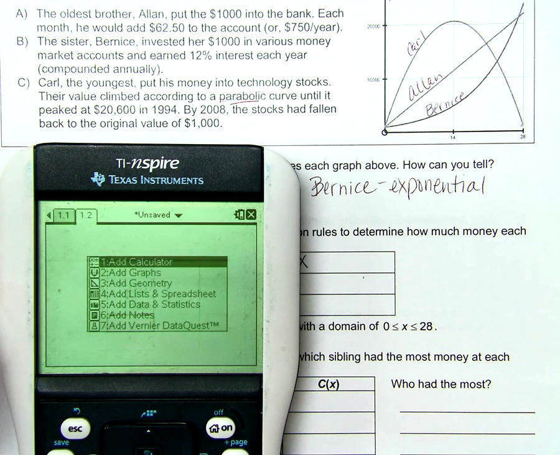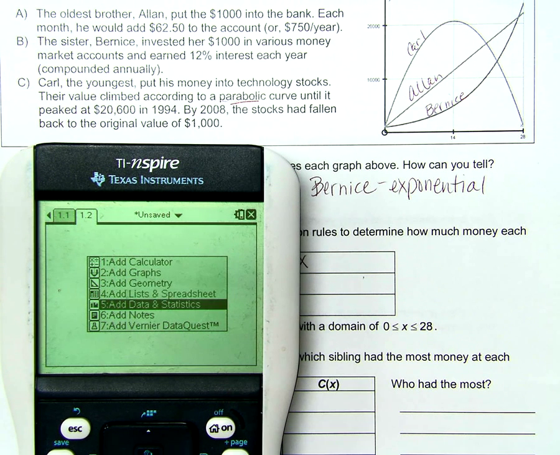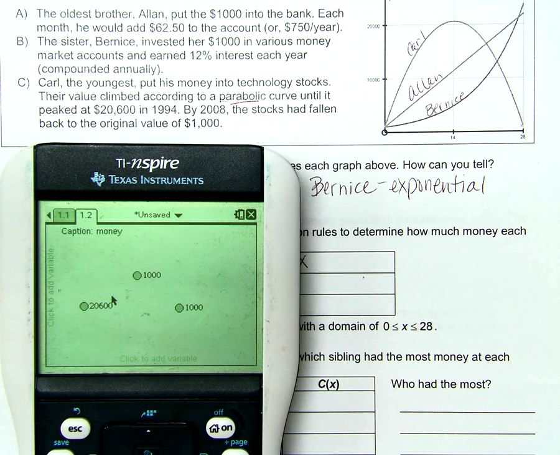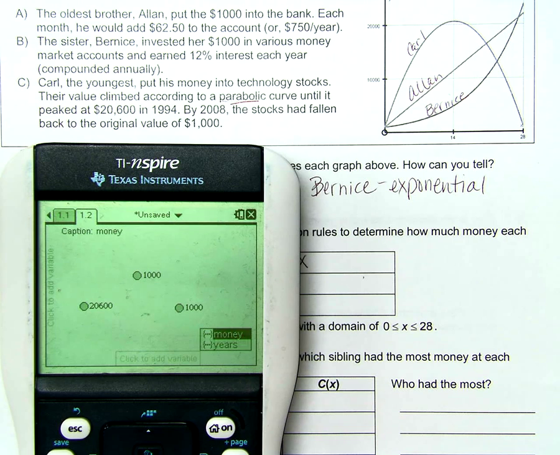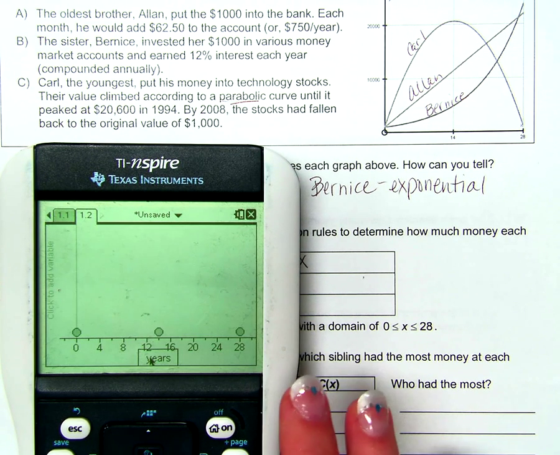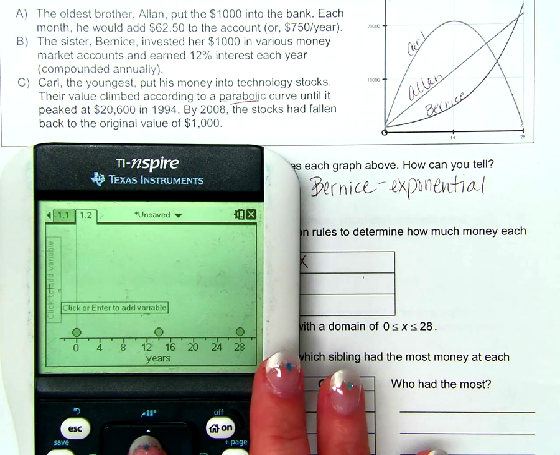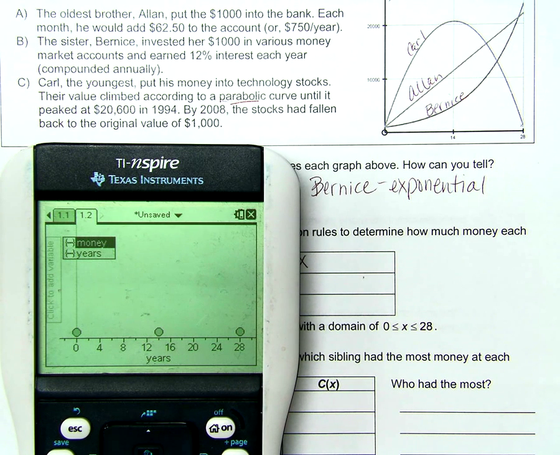So Control Doc to add a page. What kind of page am I adding? Data and statistics. Remember this? I need to take my cursor down to the bottom of the page and click. My x value is years. I need to take my cursor over here to the side. Yes, we added a page that was data and statistics.